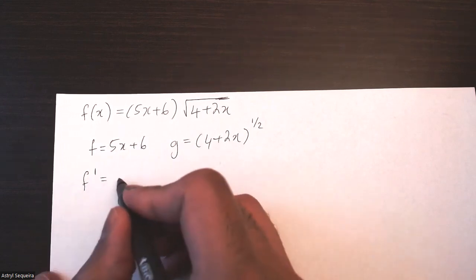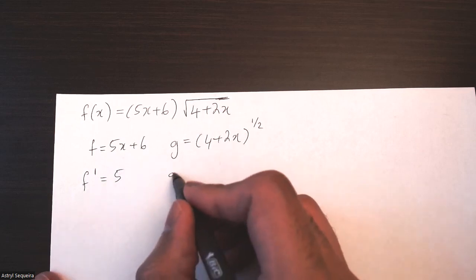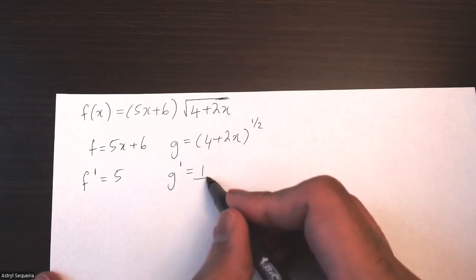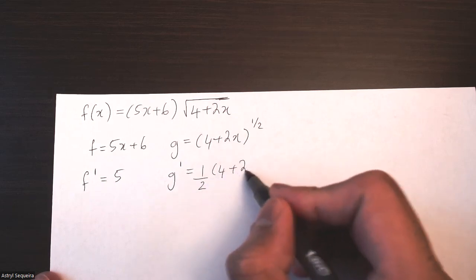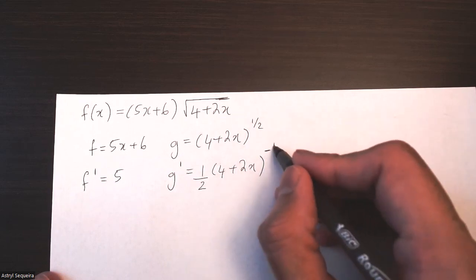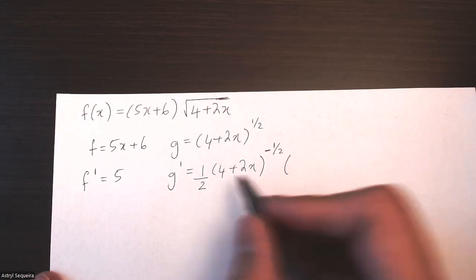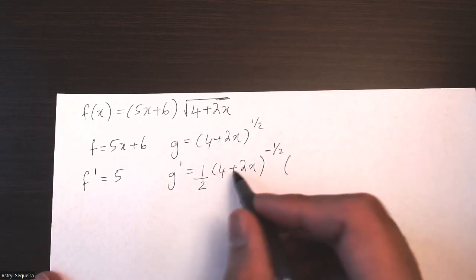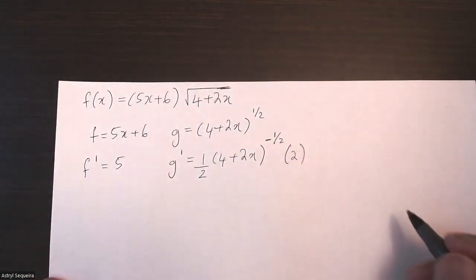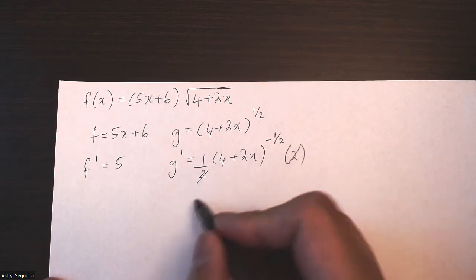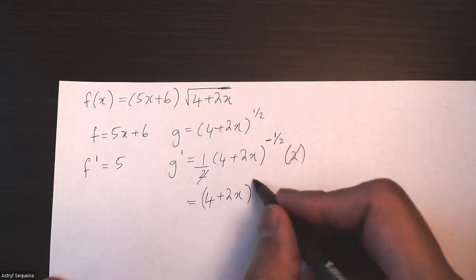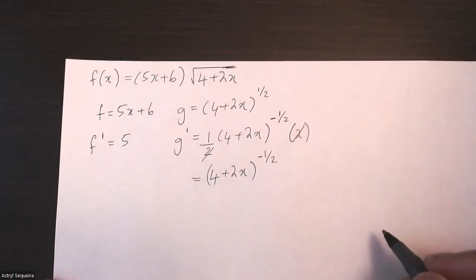Now let's derive these two. f prime is pretty simple. That's just 5. g prime is going to be a chain rule over here. I'm going to bring over the 1 over 2 down. I'm going to write the exact same thing inside the bracket, and I'm going to subtract 1 from the exponent. So my new exponent is negative half. I'm going to multiply by the derivation of the inside of the bracket, which is just positive 2. This 2 and this 2 can cancel, so I'm just left with 4 plus 2x to the power of negative half, that is my g prime.